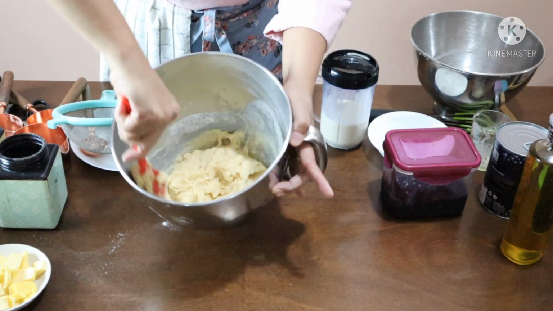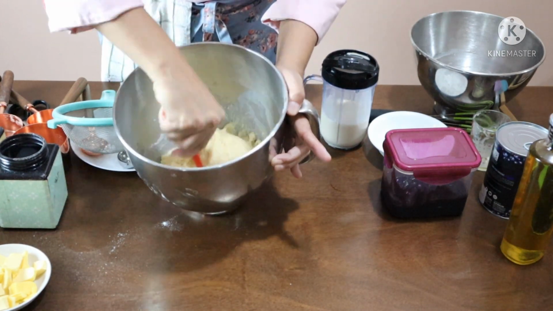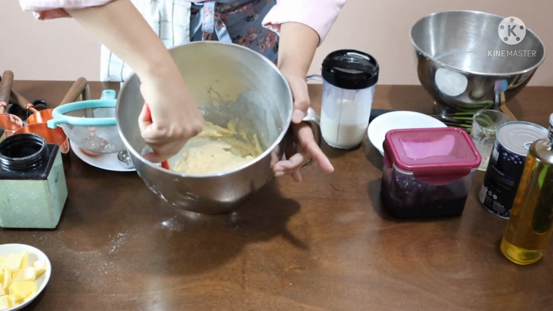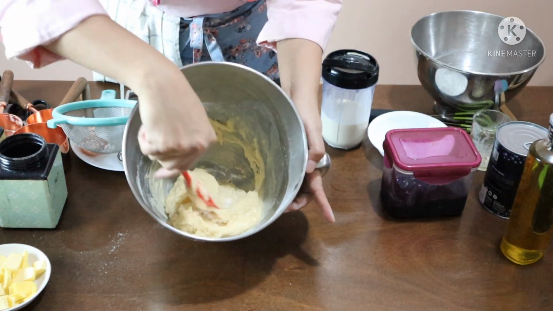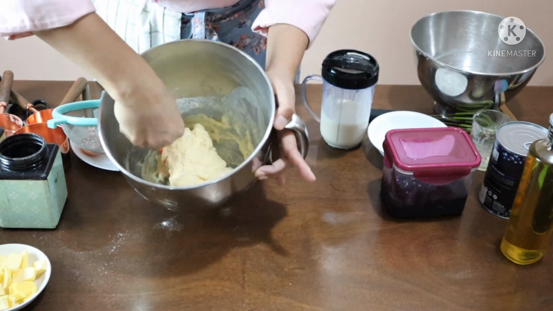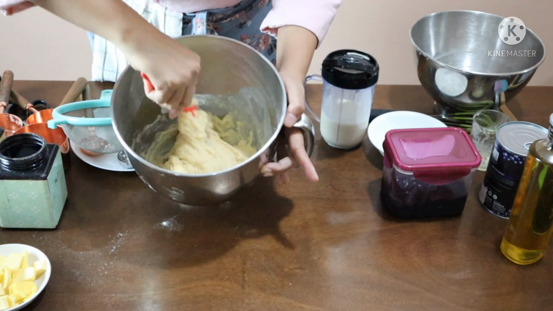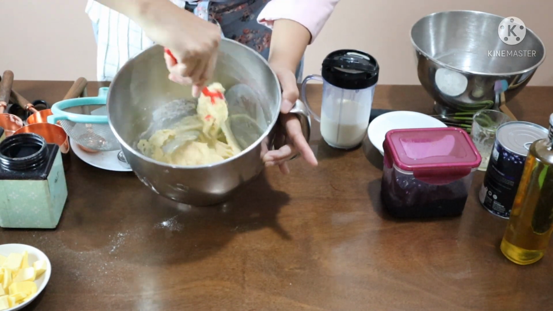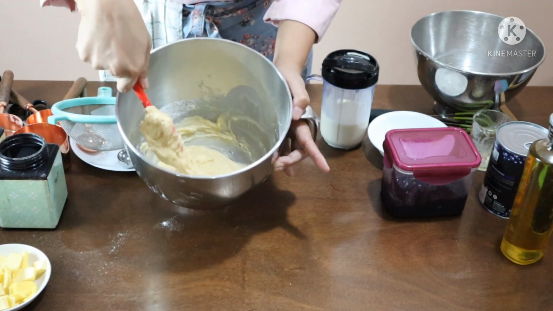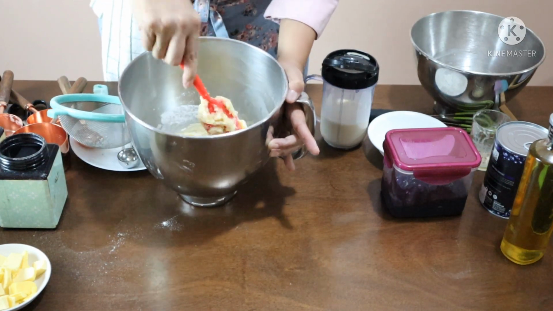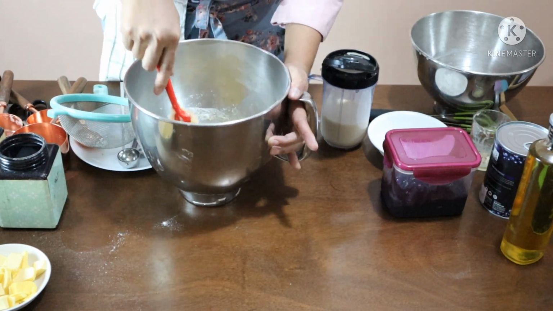Okay. So, even if there's still lumps, okay na yon. Okay? So, kahit minsan may mga makikita pa tayong flecks of white sa ilalim. Okay? So, just combine it. And that's it. Okay, so we're going to be ready for panning.